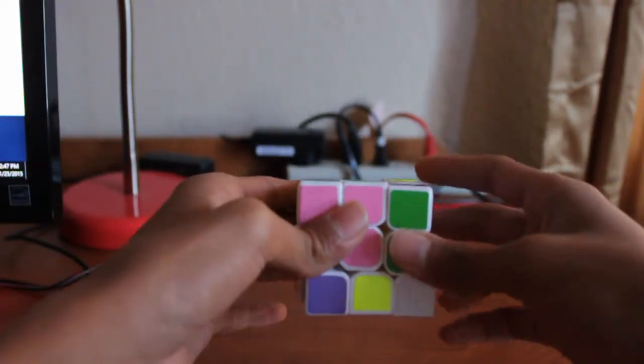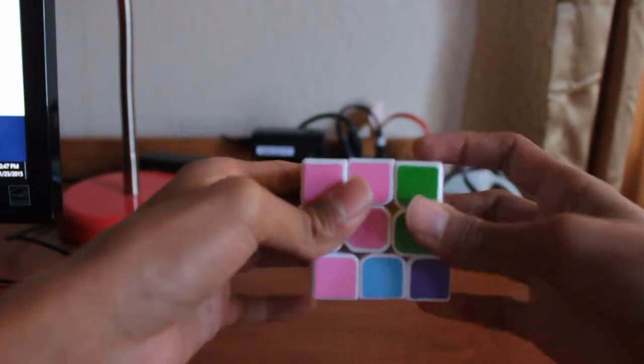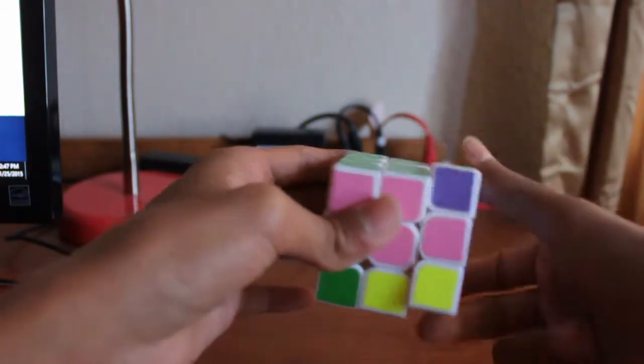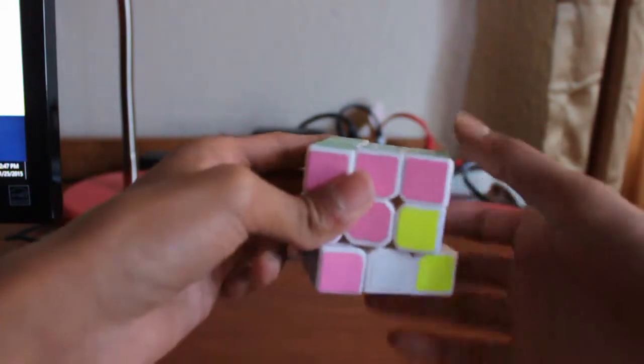Keep it to the right, don't put it right here. Keep it to the right. Then you do R prime, D prime, R, D, R prime, D prime, R, D, R prime, D prime, R, D, R prime, D prime, R, D, R prime, D prime, R, D.